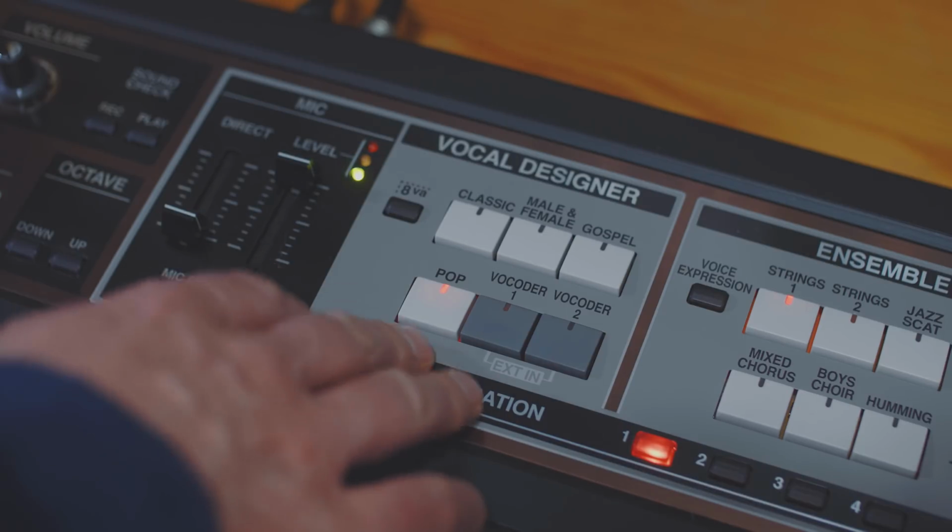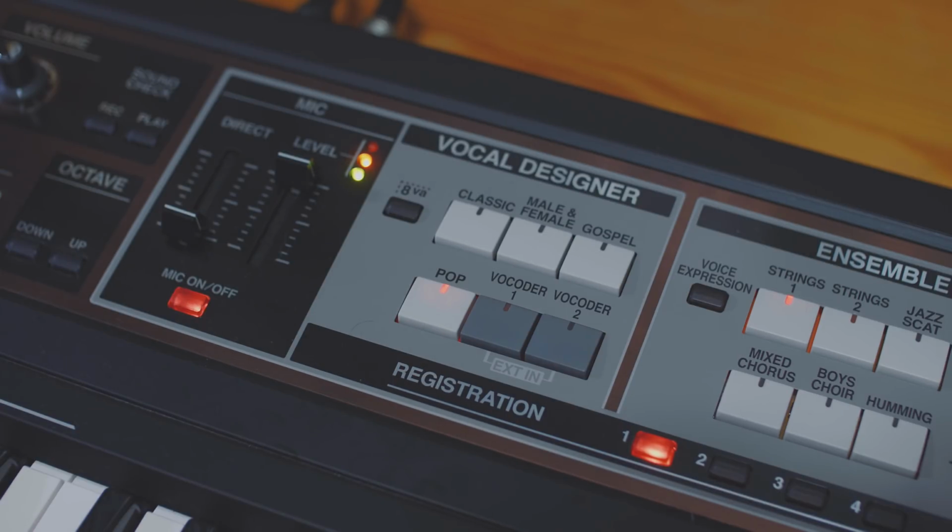I think out of all of them, pop is most suitable to a lead vocal, but it is still very slightly synthesized. It sounds still a little bit like a vocoder. It's a bit synthetic, it's not natural, but I think it sounds okay for a lead vocal.